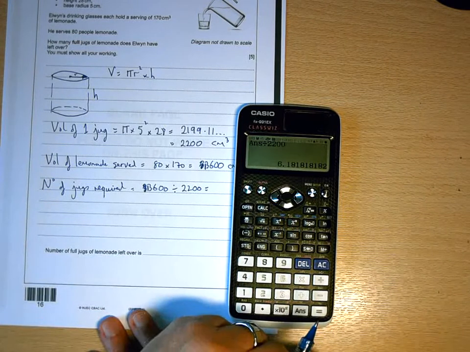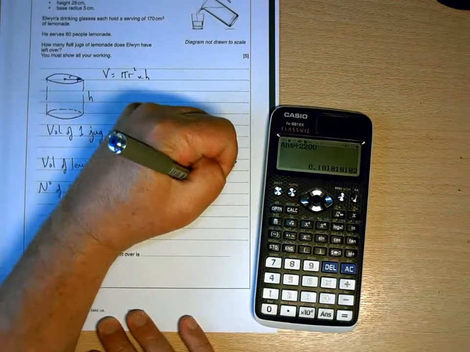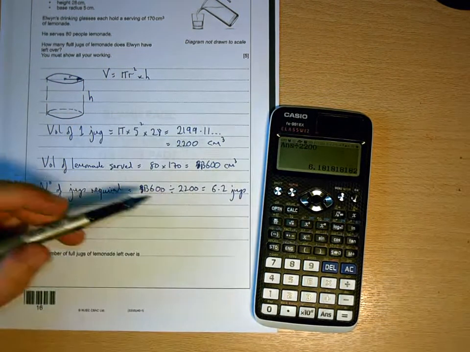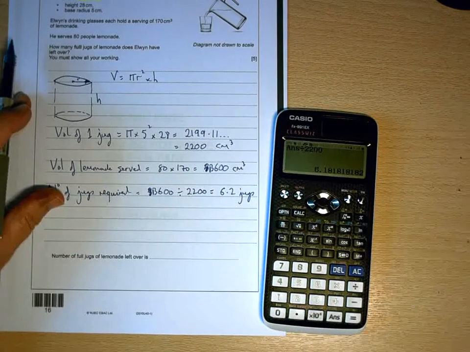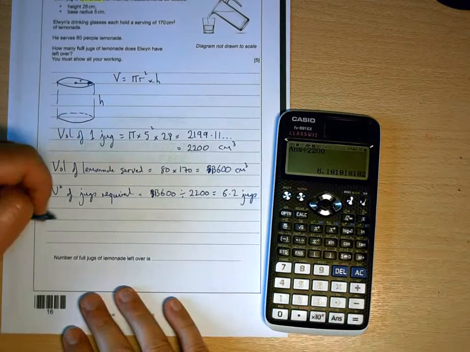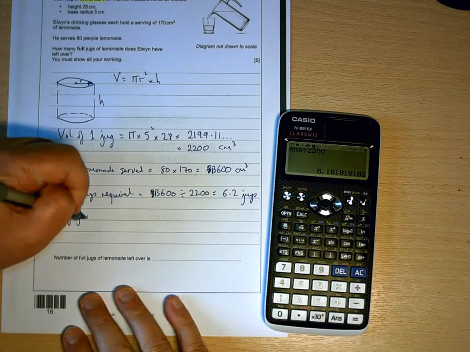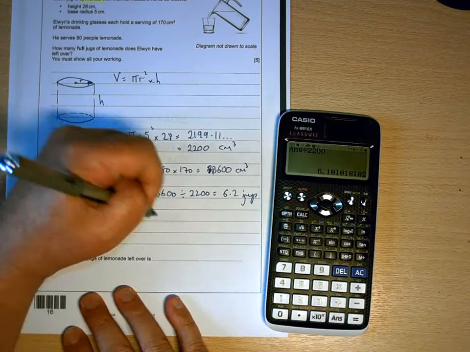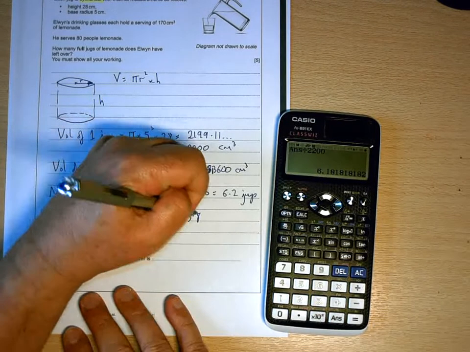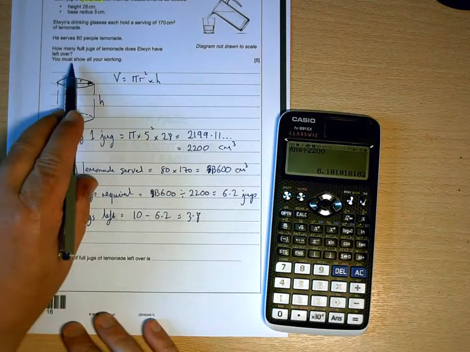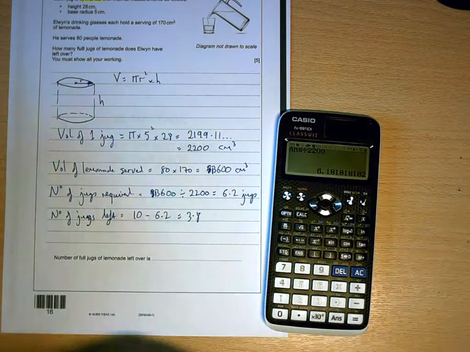is 6.18, so 6.2 jugs. So he needs just over 6 jugs to fill those 80 glasses, and he's made 10 jugs. So the number of jugs left will be 10 minus 6.2 equals 3.8. So 3.8 jugs, but the question is asking how many full jugs. 3 full jugs.